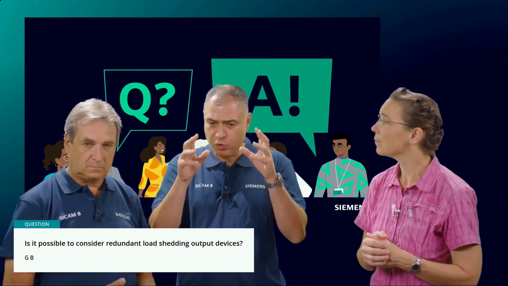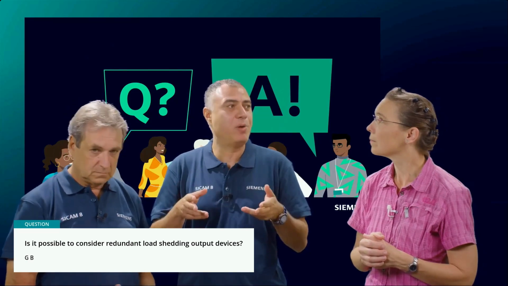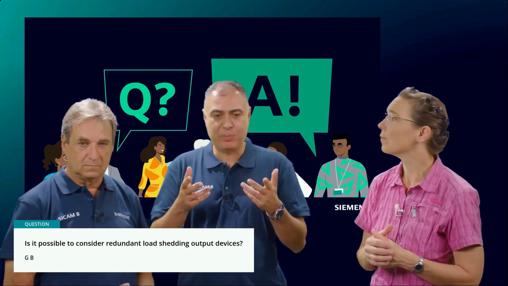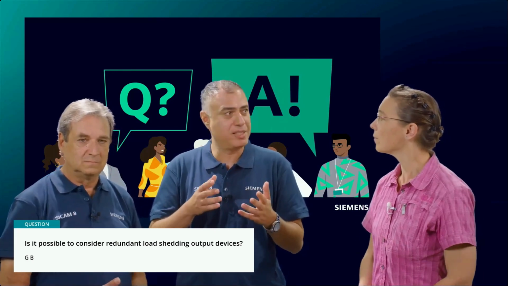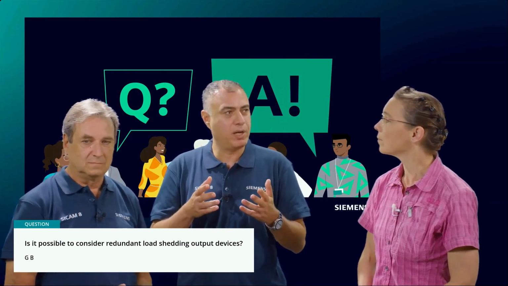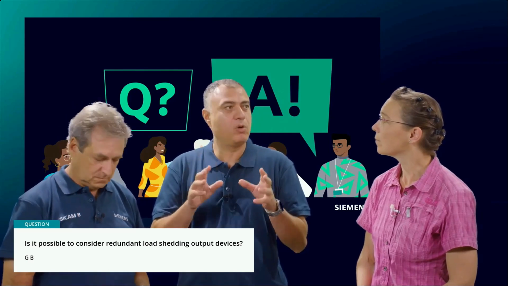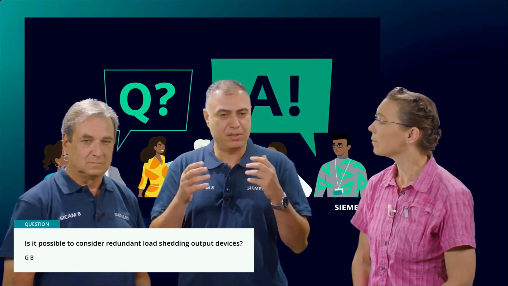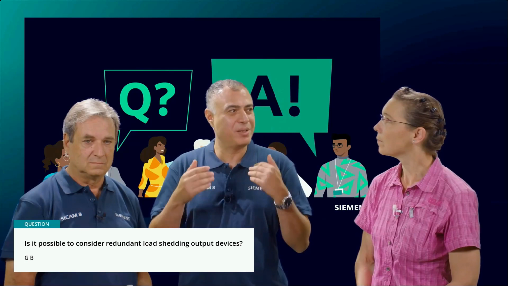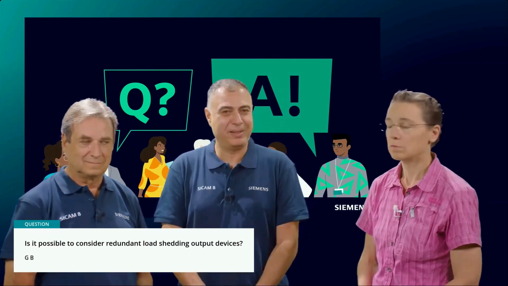Also, it's possible to send simultaneous GOOSE to both and to send the command twice. It's possible also, because we speak now about the redundancy of the load shedding controller, to take 2 controllers active. It means we always send the shedding command twice, also 2 GOOSE in this case. Yeah. All right. Also possible.